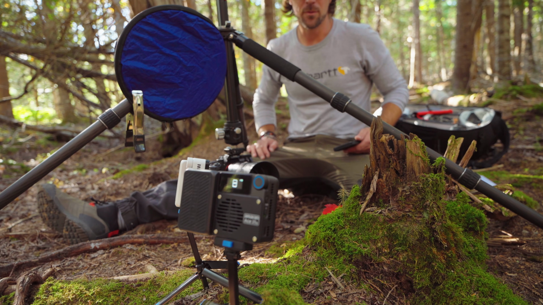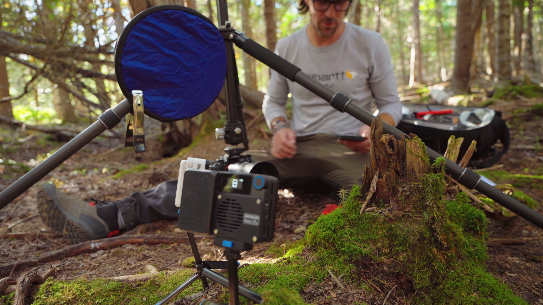One thing I like doing when I'm using artificial lighting and I'm using multiple lights is incorporating the lighting one light at a time.